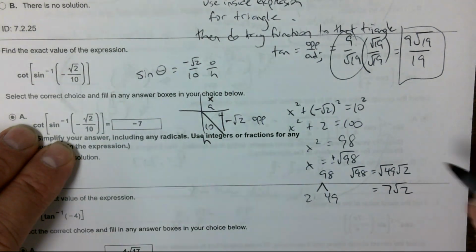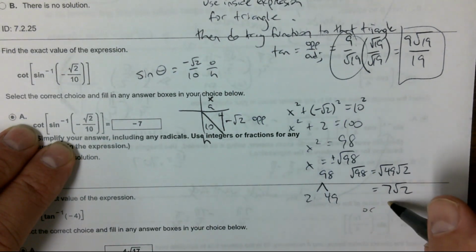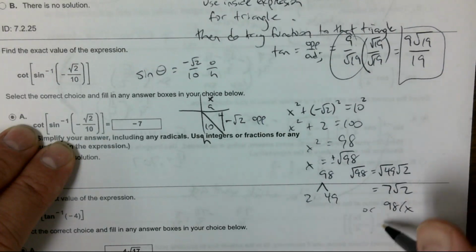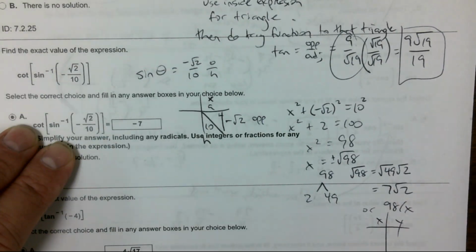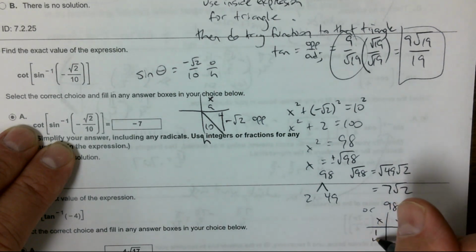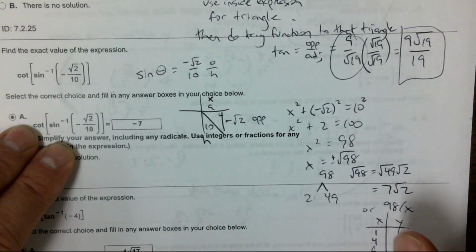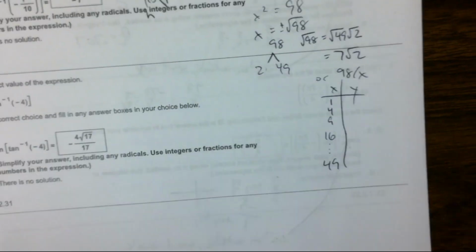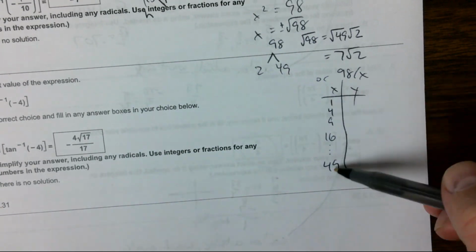Some of y'all may prefer doing 98 divided by x and look in your table and look for 1, 4, 9, 16, and you end up looking for 49. You want your biggest one.